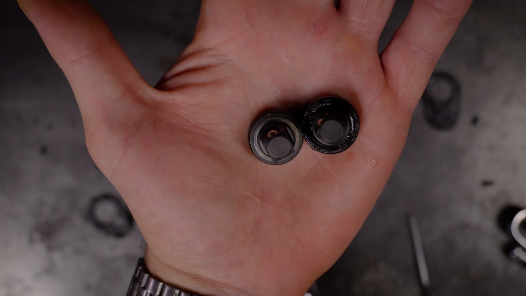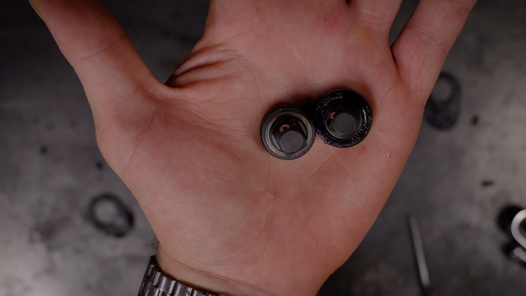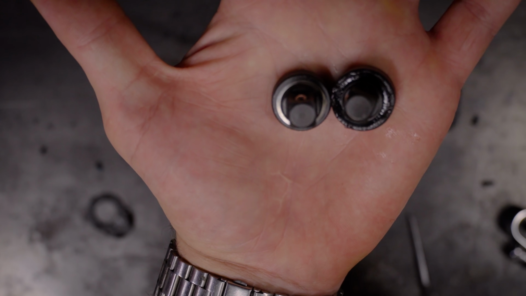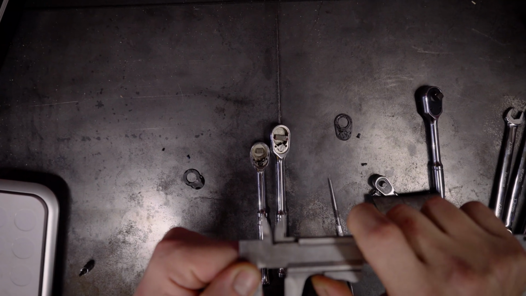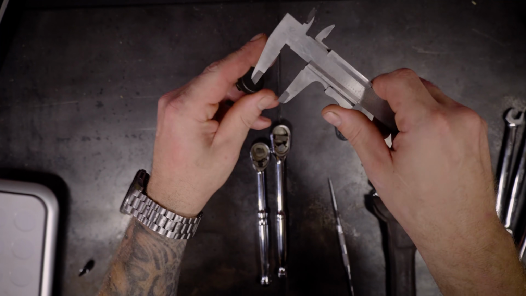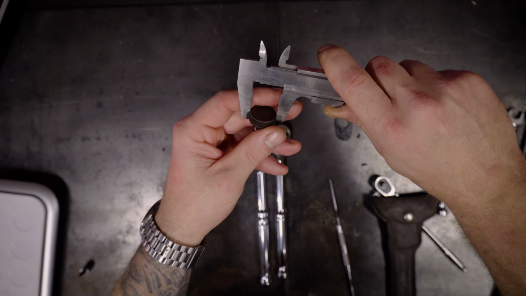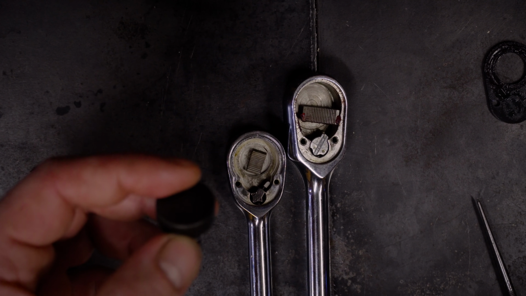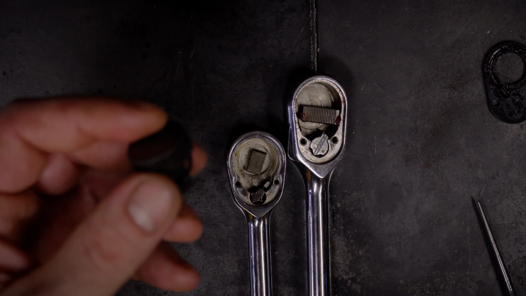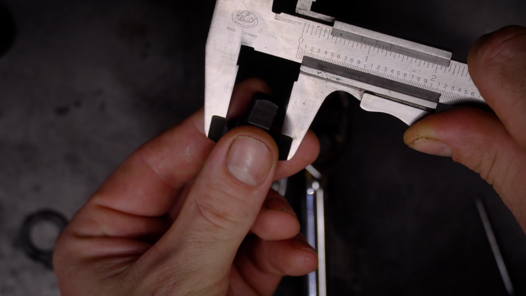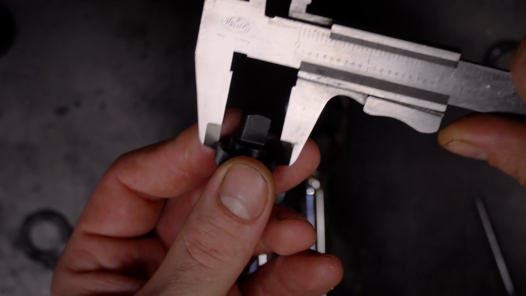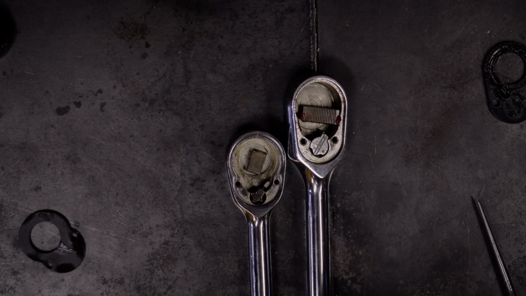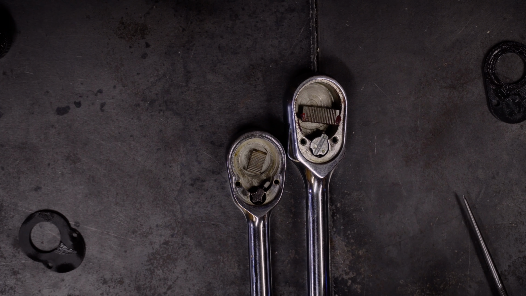The gear on the right is the Icon, the gear on the left is the Tekton. And we can see a noticeable size difference. How much size difference? The gear on the Icon has a diameter of 900 thousandths. The gear on the Tekton has a diameter of 850 thousandths. So that's a 50 thousandths difference in the diameter of these gears.